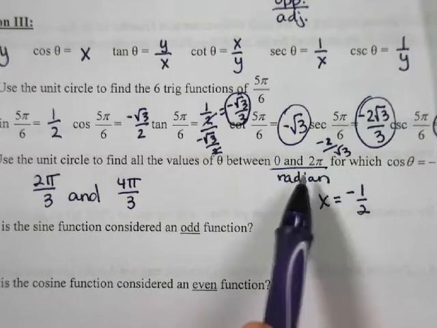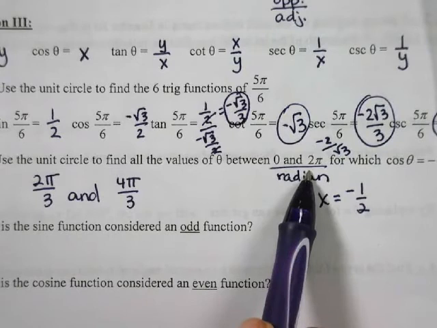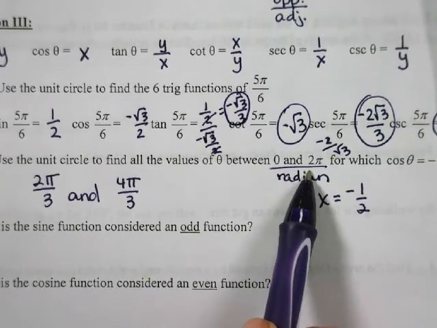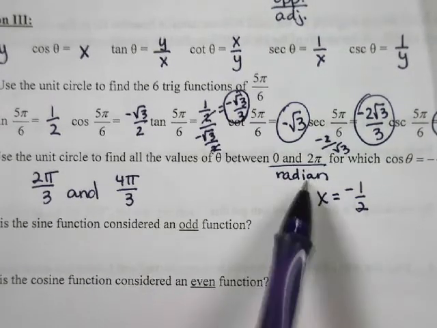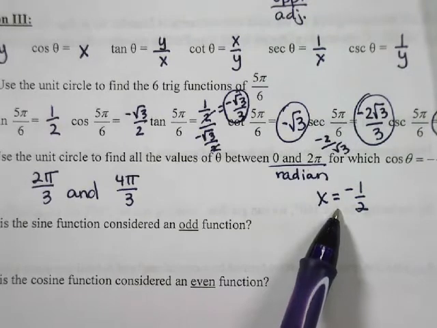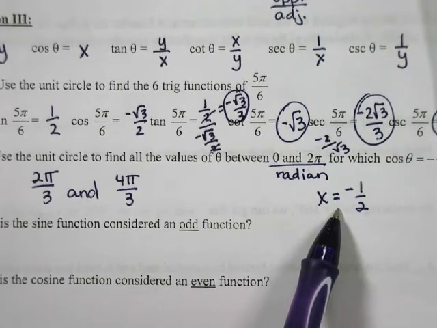If it would have said 360 right here, then you could have given it to me in degrees. But it said between 0 and 2 pi, so that doesn't mean it has to be in radians. And I want to know when my x-coordinate is equal to negative 1/2. Does that make sense? Questions so far?